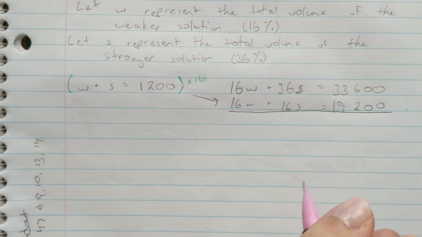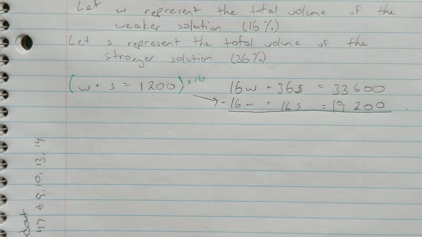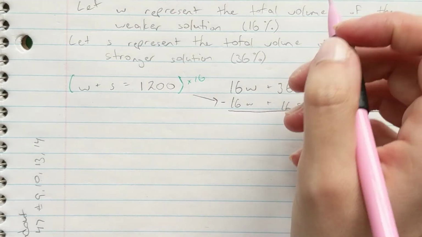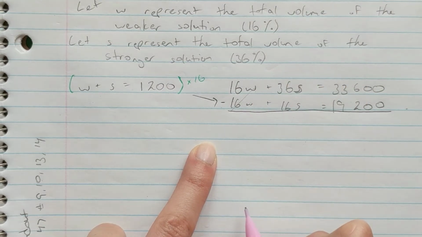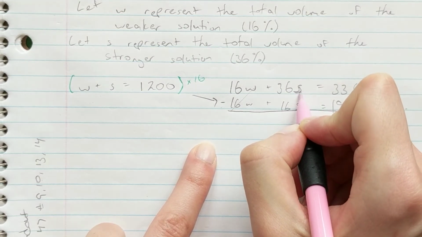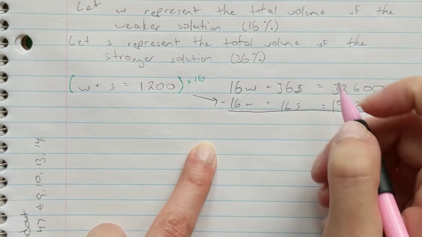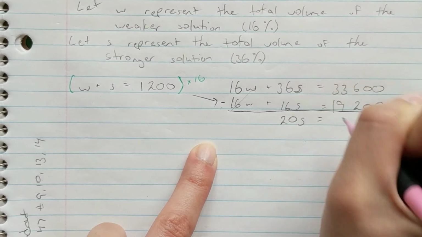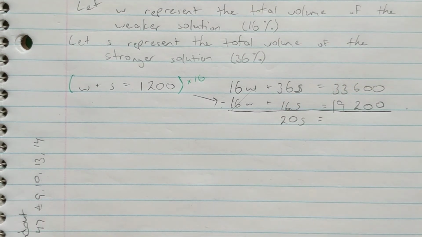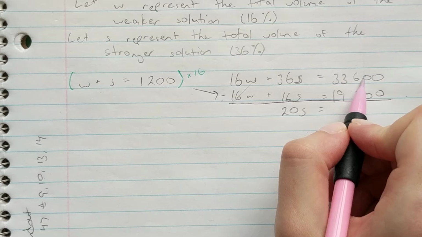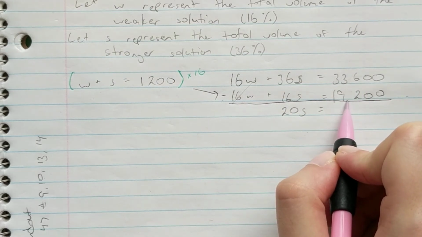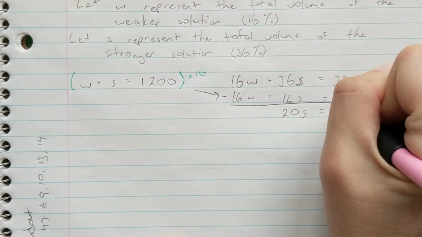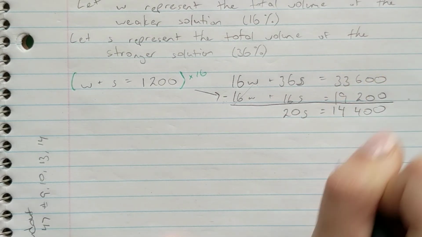We remember to draw our subtraction line and indicate that we are subtracting here. 16W minus 16W, those just cancel out. 36S minus 16S is 20S. 33,600 minus 19,200 gives us 14,400.